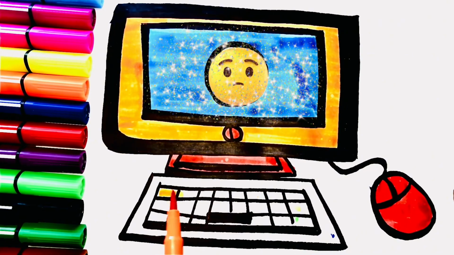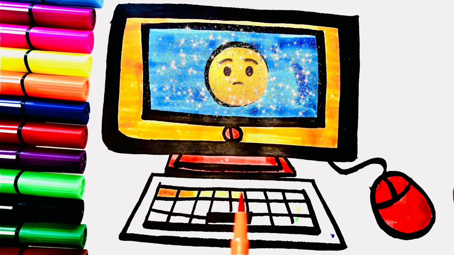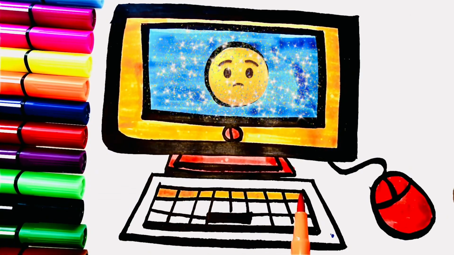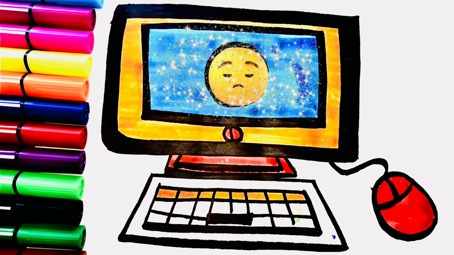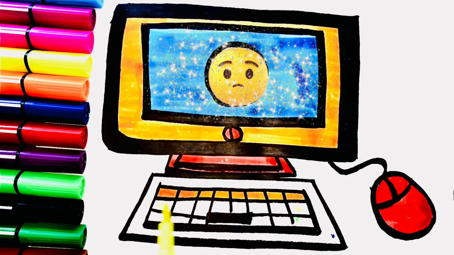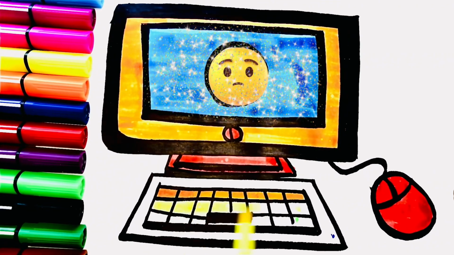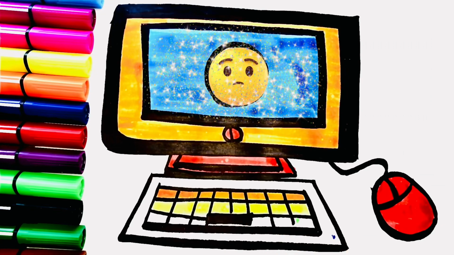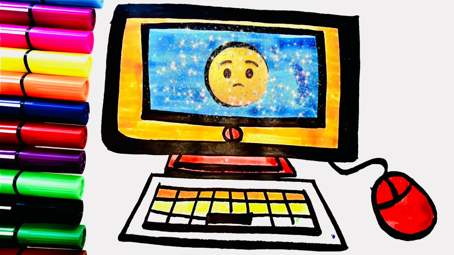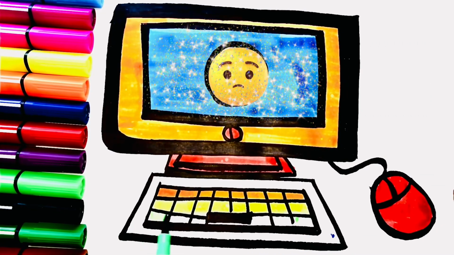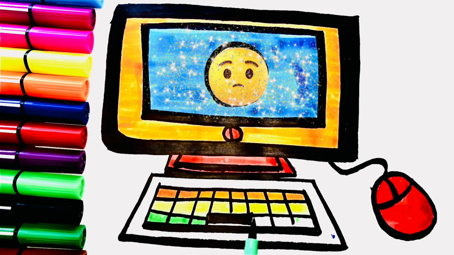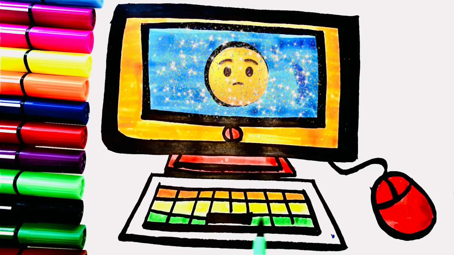And now I take the orange color for buttons. This is the keyboard buttons, which we can write anything by this button. And now I take the yellow color for the second line button. And in the last, I take the green color for the last row of the buttons.